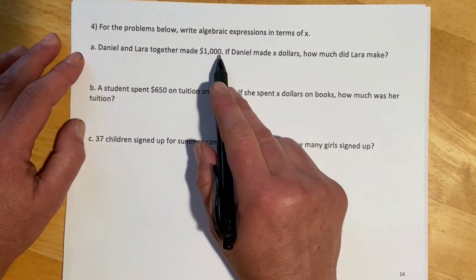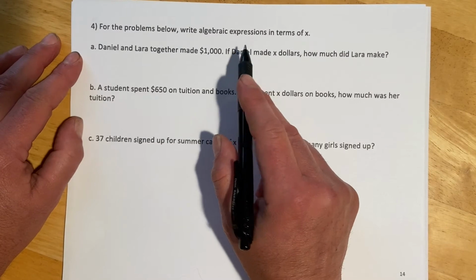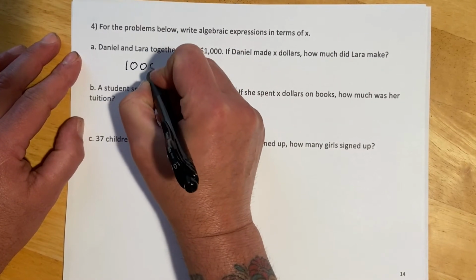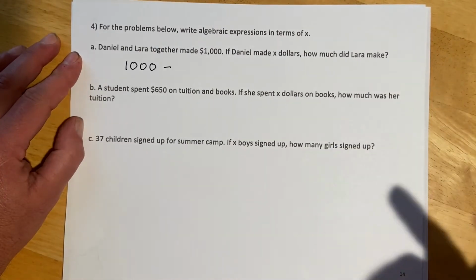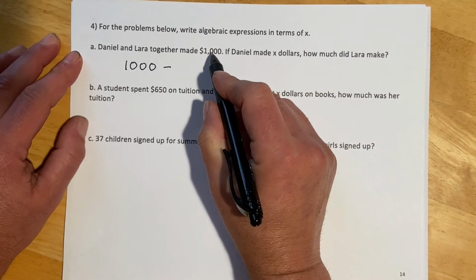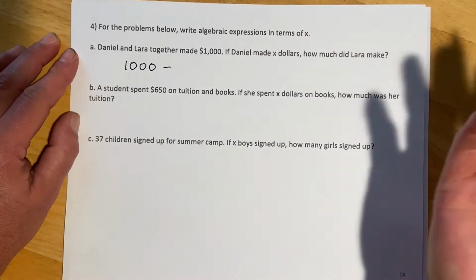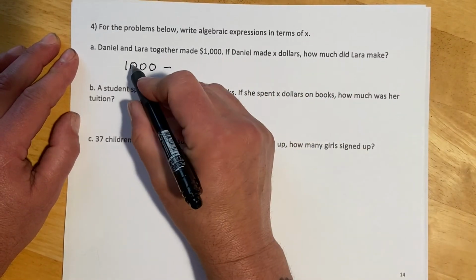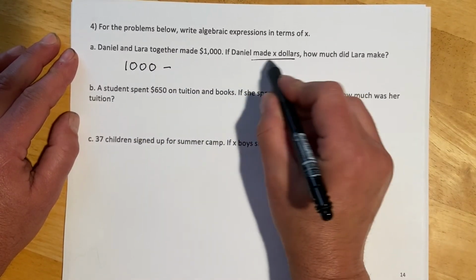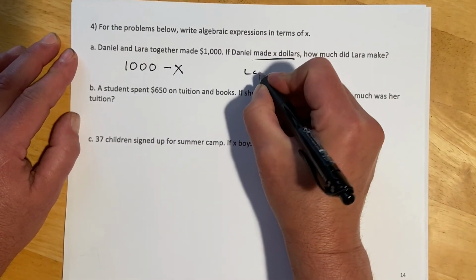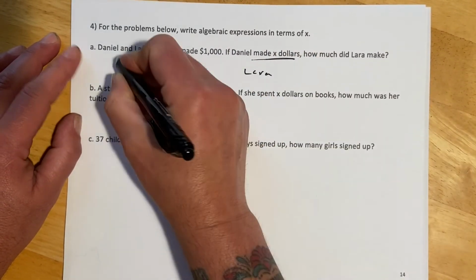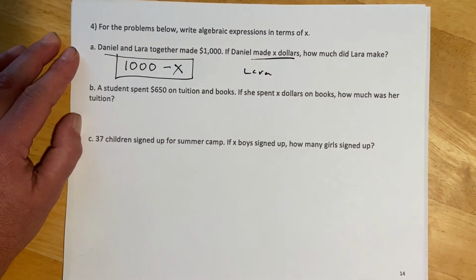So we know that together they made 1,000. And so 1,000 minus however much Daniel makes is going to be what's left over for Laura. So if they made 1,000 together and Daniel made 200, then that would mean Laura made 800, right? So 1,000 minus Daniel, which we're told to call X, would equal the amount that Laura would earn. So that would be our expression.